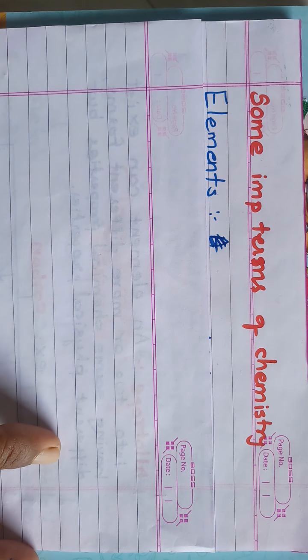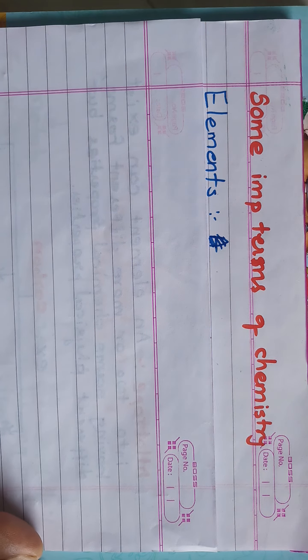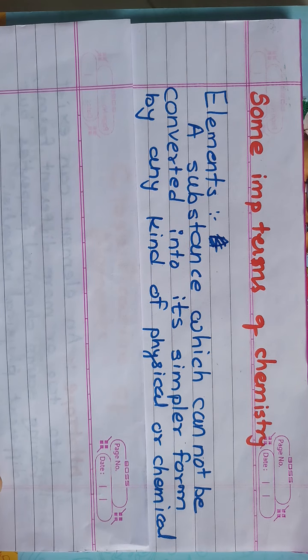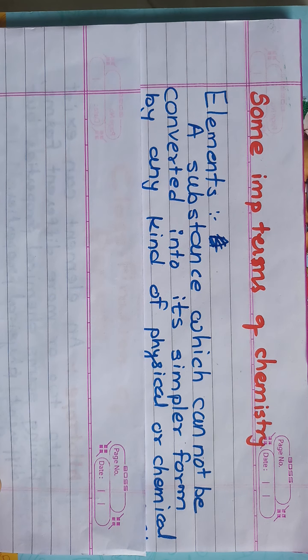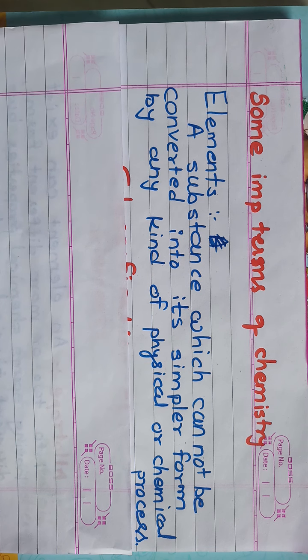Now, what is an element? Let's take an example. Suppose we have an iron rod. If we cut that iron rod, we get a small particle of iron, that is called iron filings. We cannot get a particle of another kind of substance. Why? Because iron is an element. So what is an element? An element means a substance which cannot be converted into its simpler form by any kind of physical or chemical process.